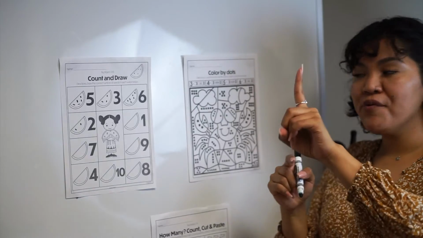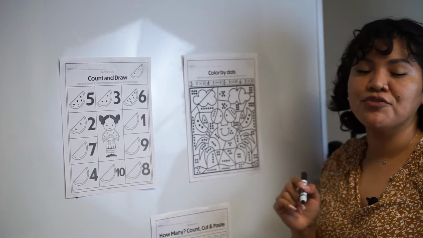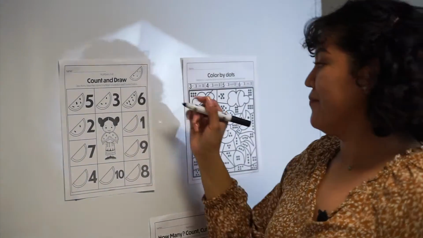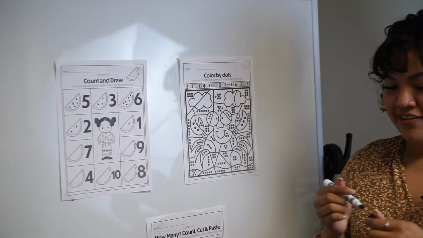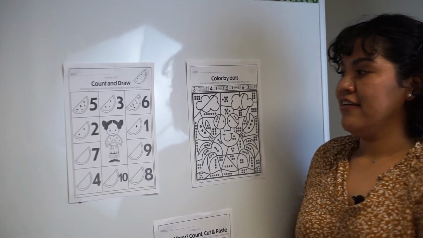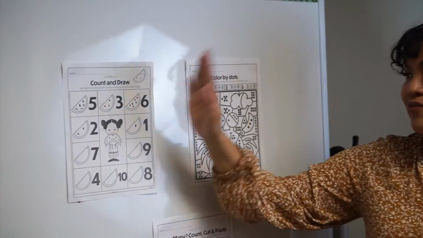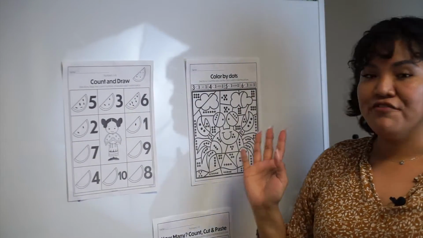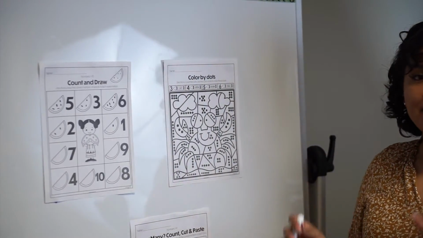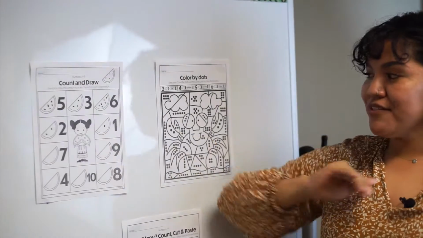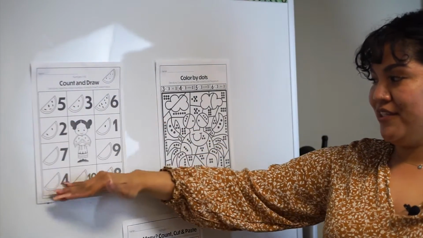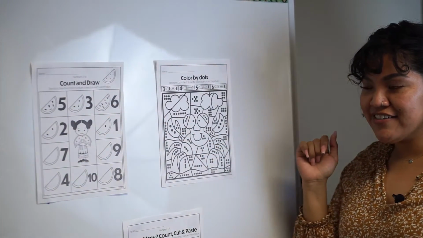And it's the number 1, so that means we'll only draw 1 watermelon seed. That was a very fast worksheet. Mind you, this is just review from all of the lessons that we've done before. Okay, so I did these ones with you. I would like for you to do these ones at home for extra practice.